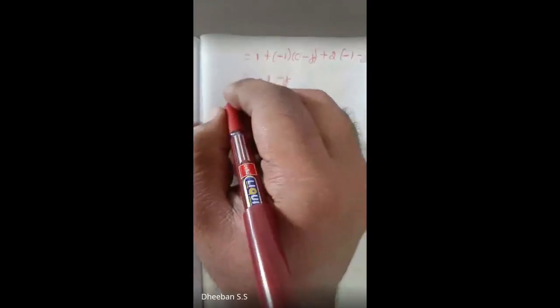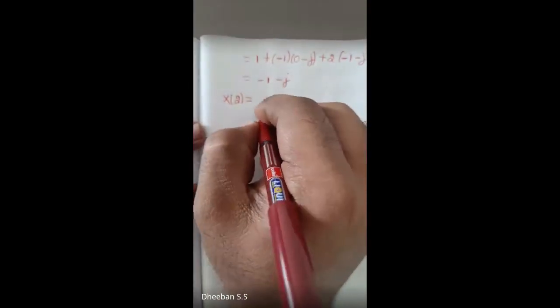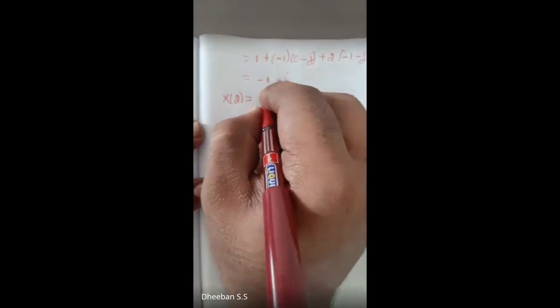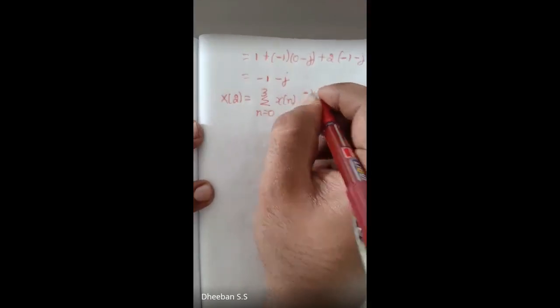So we will be moving to X of 2. X of 2 will be equal to summation n equal to 0 to 3, x of n e power minus j by n.